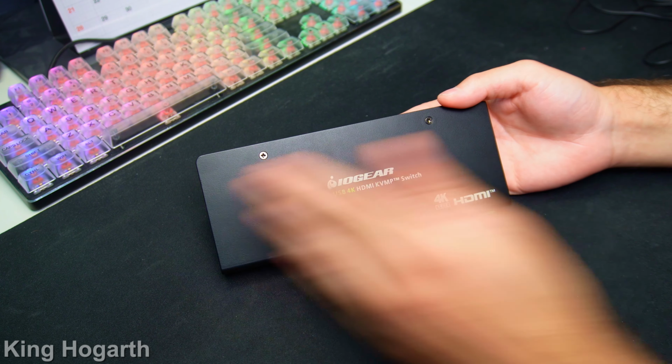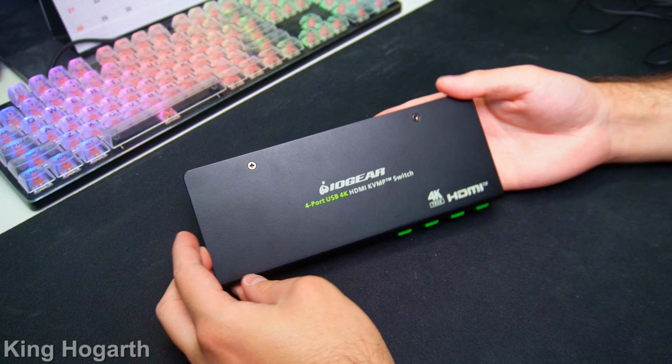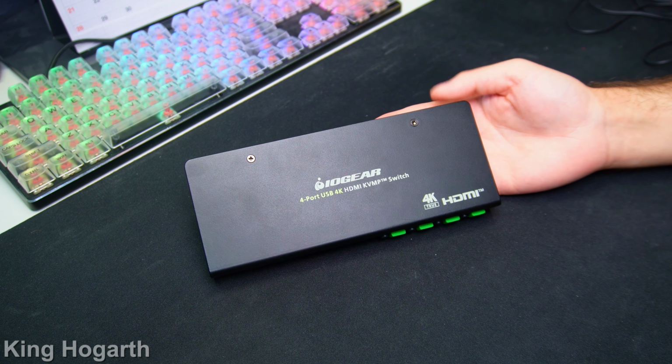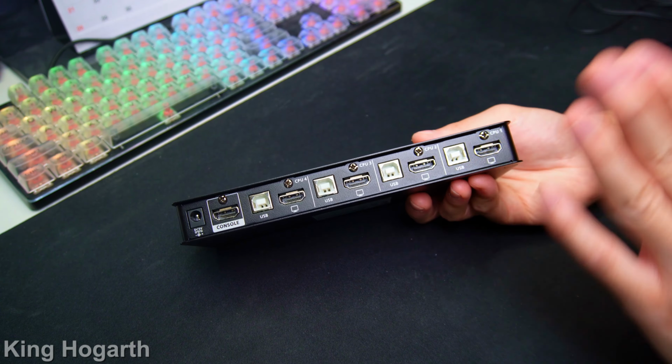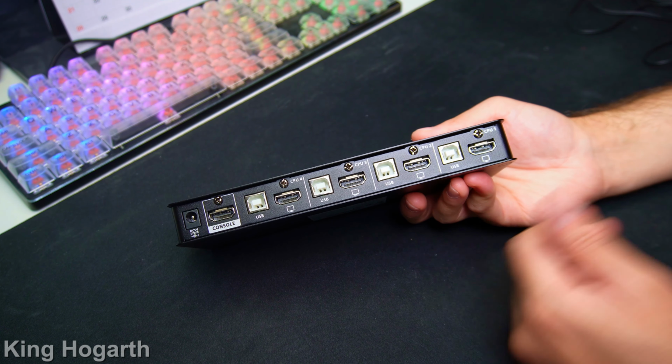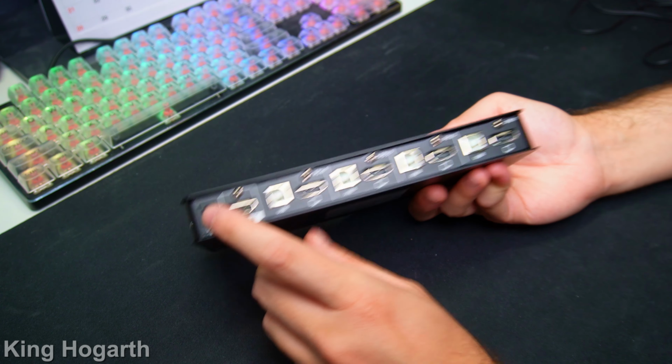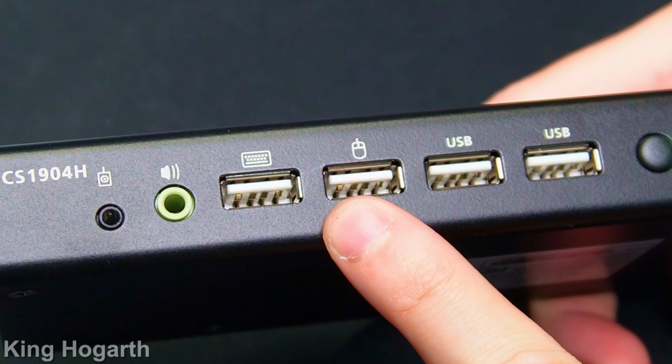And today I have a brand new Switch. No, it's not a Nintendo Switch. This is a KVM Switch. For those who don't know, KVM stands for Keyboard, Video, and Mouse. And the switches allow us to attach multiple computers to the same monitor, keyboard, and mouse.